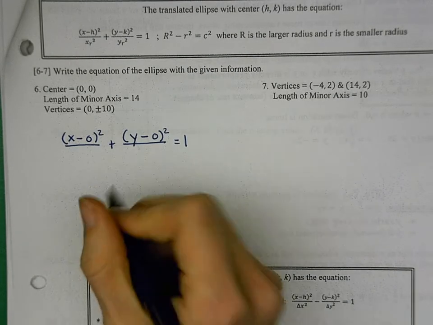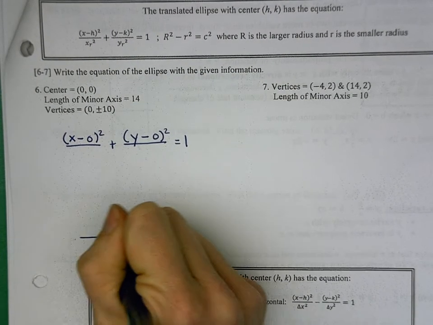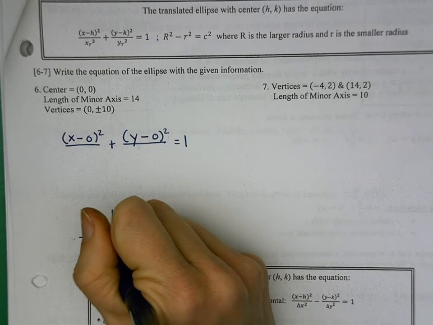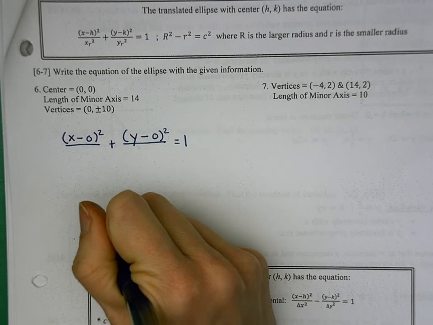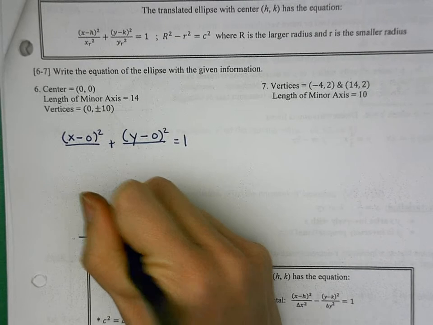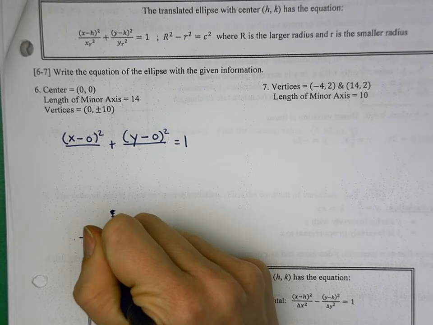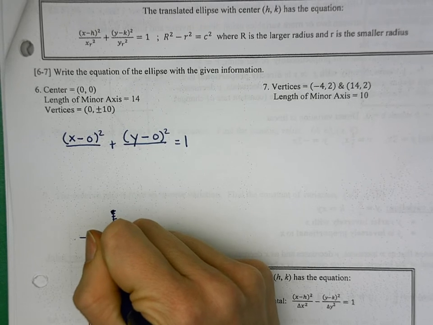And then if I were to graph the other information they've given me, I've got vertices at 0, positive and -10, so 1, 2, 3, 4, 5, 6, 7, 8, 9, 10.